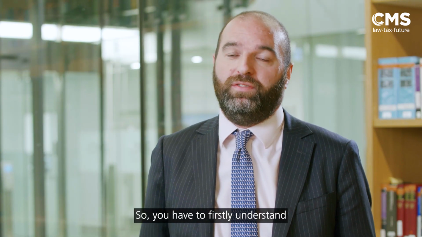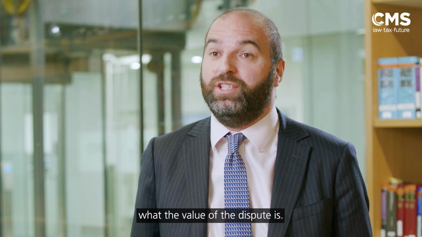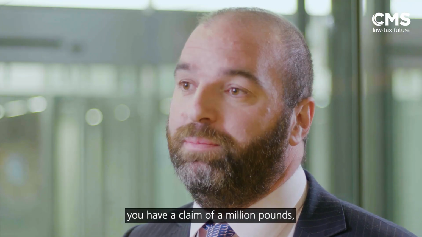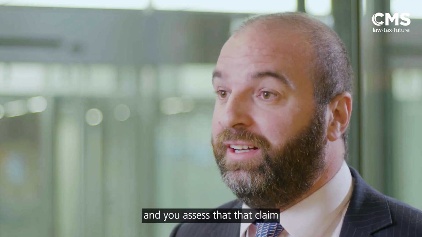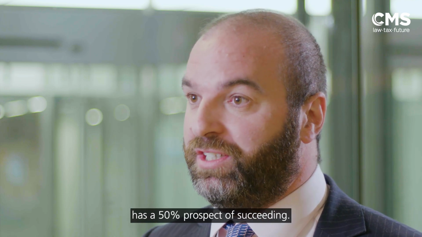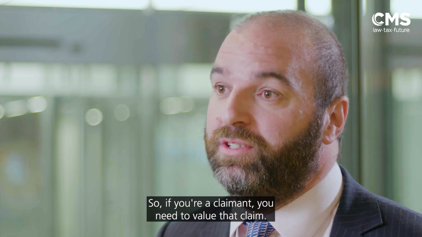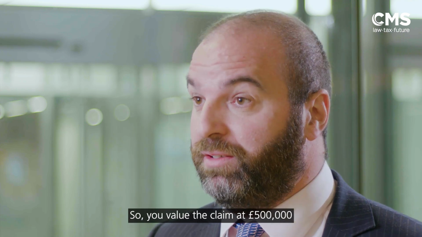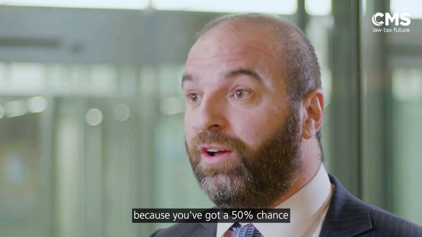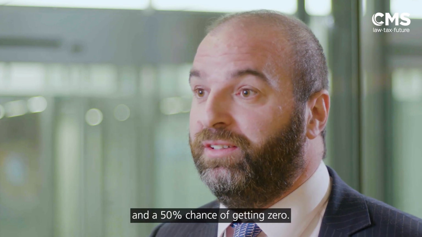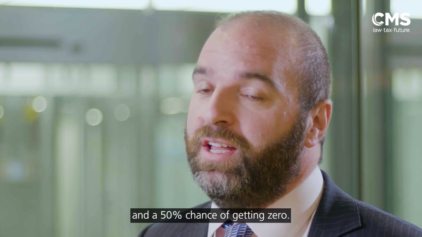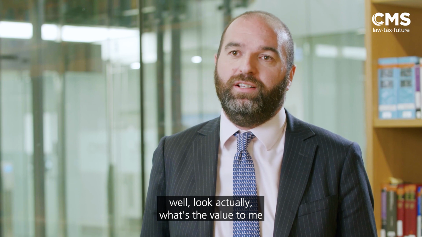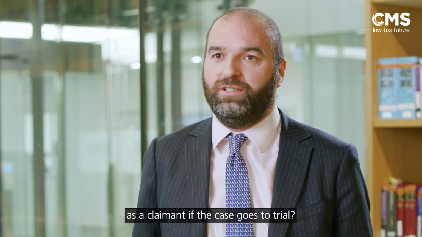So you have to firstly understand what the value of the dispute is. So let's say, for hypothetical purposes, you have a claim of £1 million and you assess that that claim has a 50% prospect of succeeding. So if you're a claimant, you need to value that claim. So you value the claim at £500,000 because you've got a 50% chance of getting £1 million and a 50% chance of getting zero. So having done that, then you need to work out, well, look, actually, what's the value to me as a claimant if the case goes to trial?